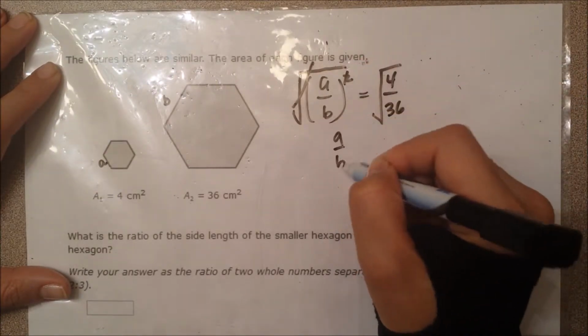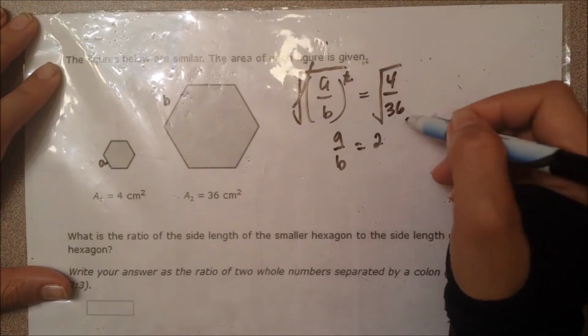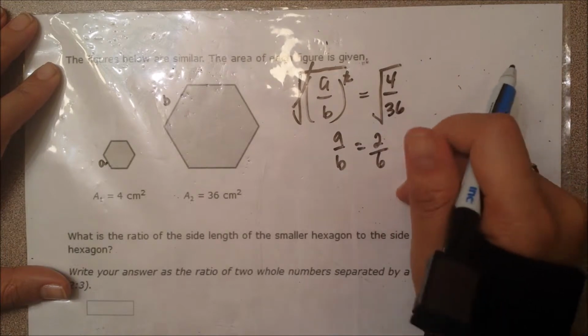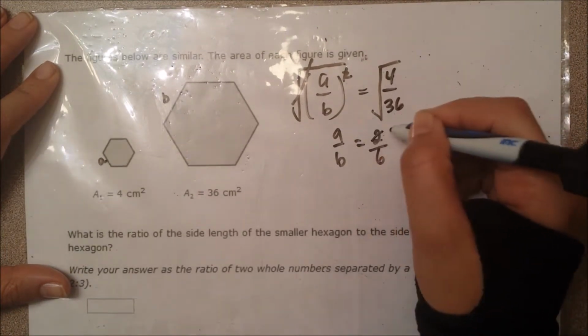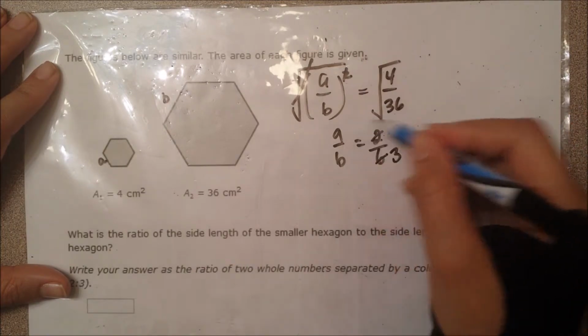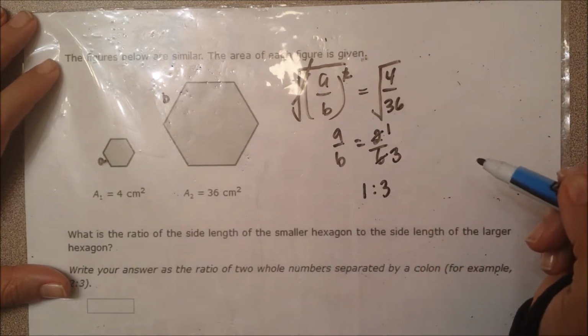I'm just going to have A over B equals square root of 4 is 2. You just punch in the calculator. Square root of 36 is 6. Now make sure, because if you put your answer like this in Excel, you're going to get it wrong. You always have to simplify it. So divide by 2 is 1, divide by 2 is 3. So your ratio is the smaller one is 1 and the larger one is 3.